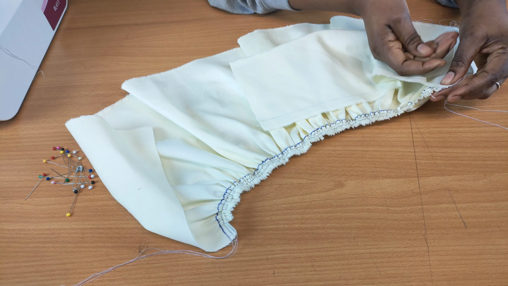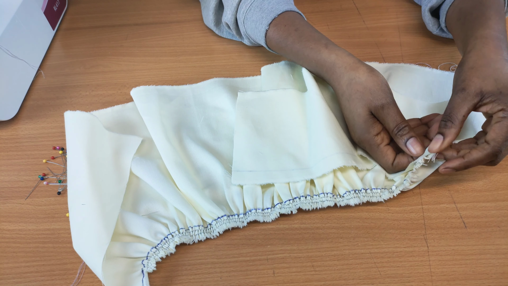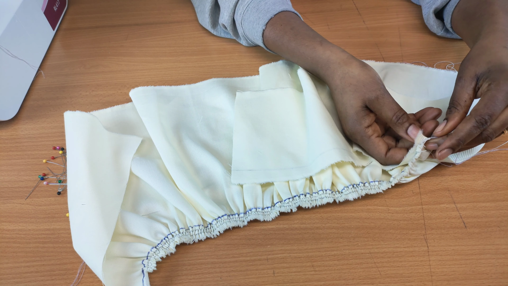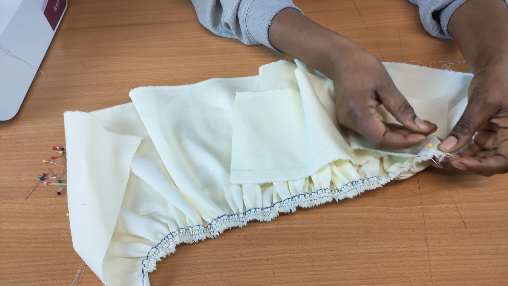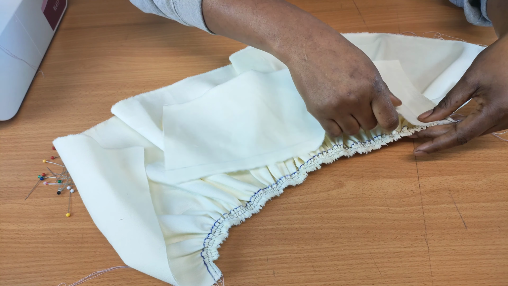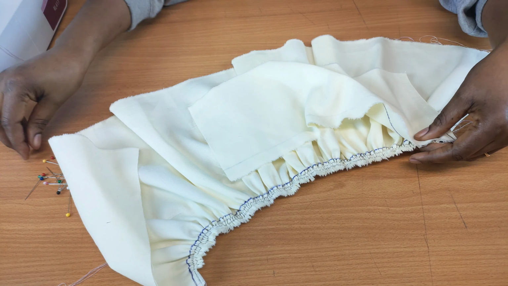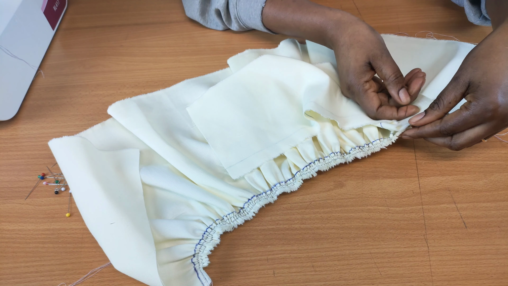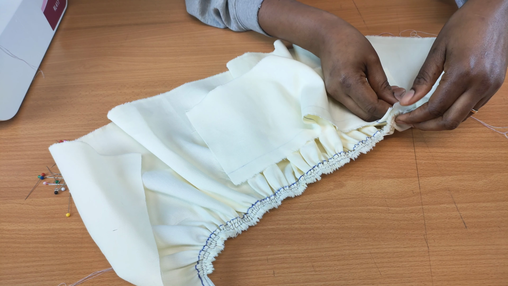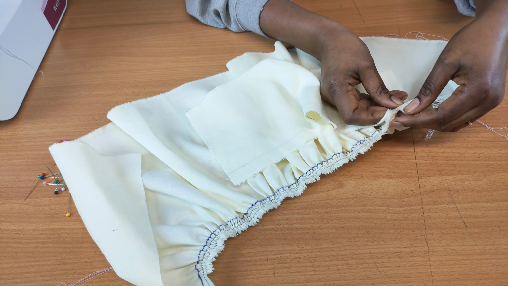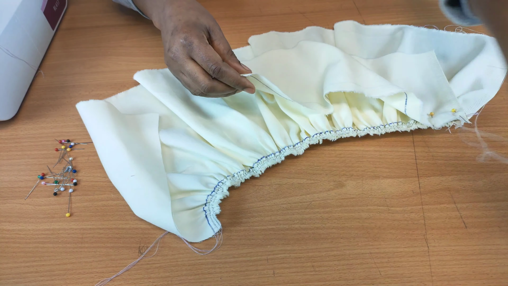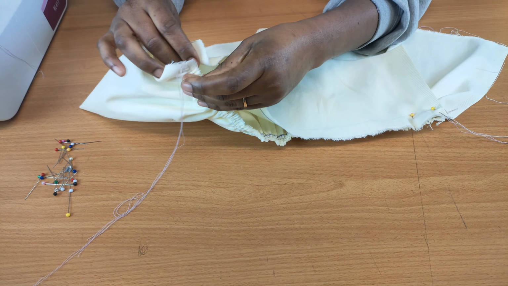Matching the edge of my fabric, I'm going in and making sure that I'm respecting the seam allowance, pinning it down, and doing the same here and pinning it down. Making sure that my gathers are evenly spread. I'm going to pin this side down as well.